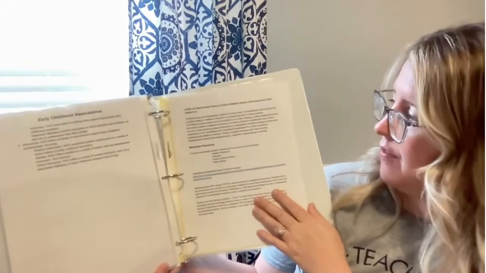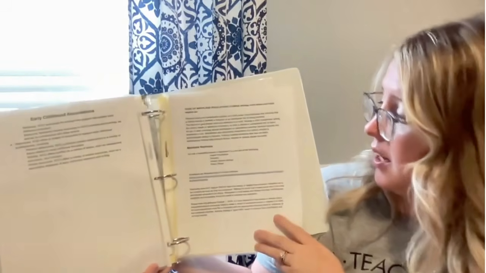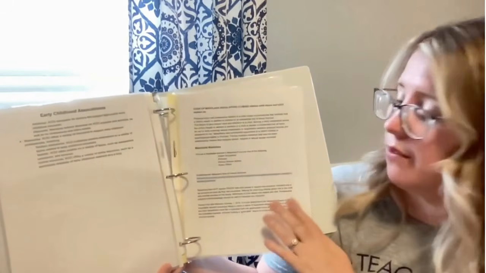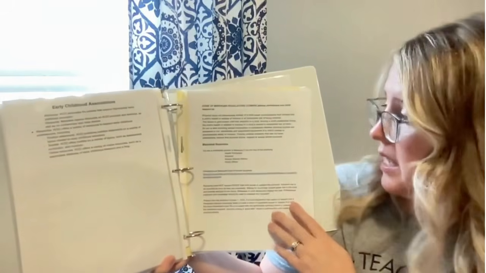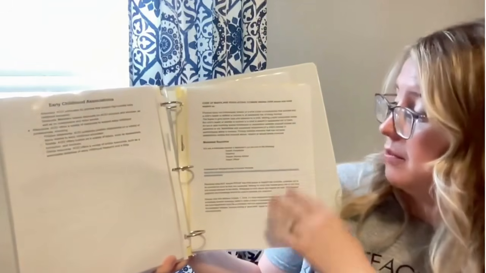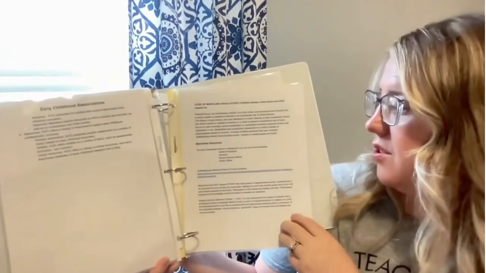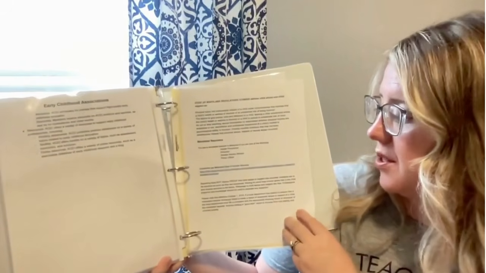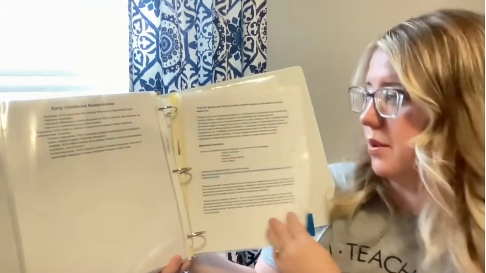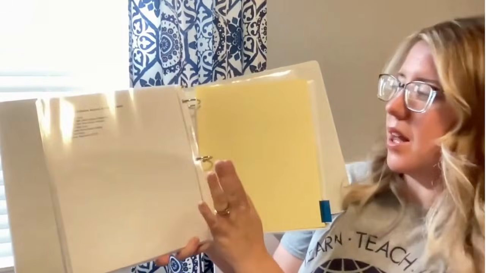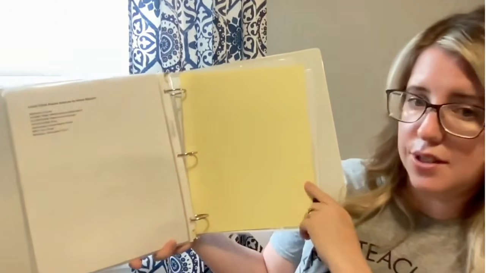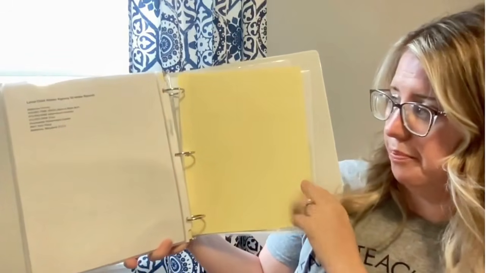And then the last part of this talks about abuse and neglect. So this just goes over what the definition in my state is that defines child abuse and neglect. It also states who are mandated reporters, how to report, what to report, as well as my local child abuse agency that I would make a report to.